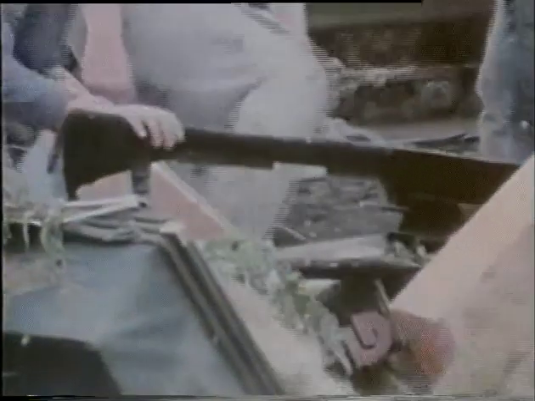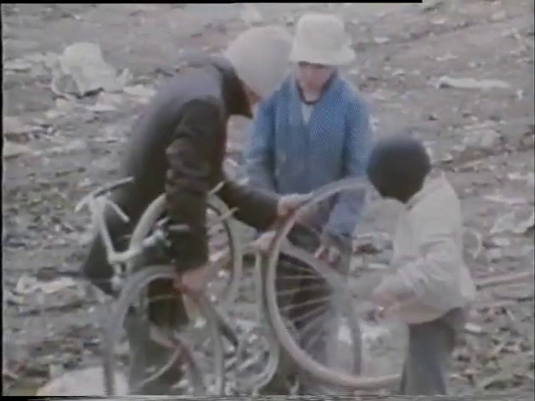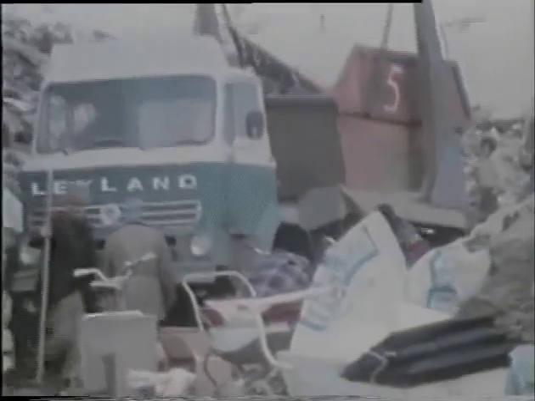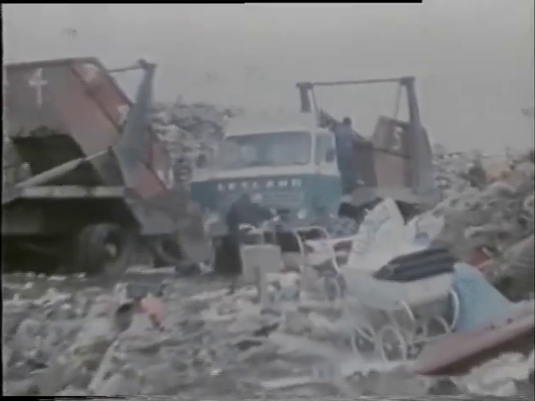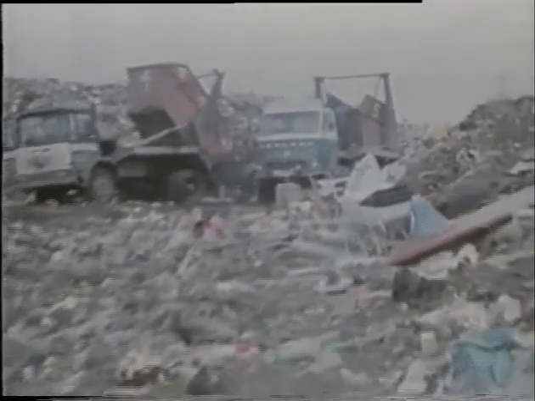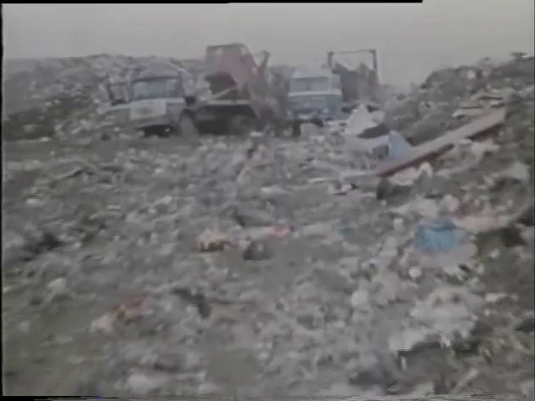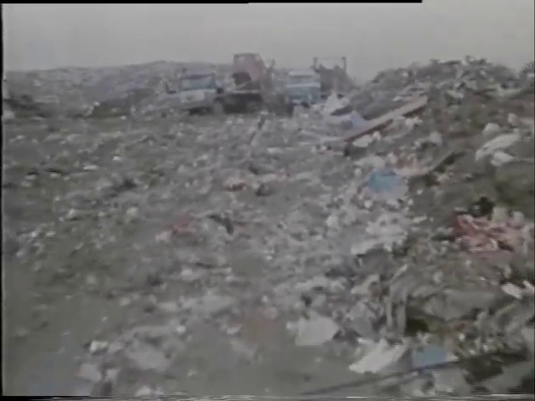Just because things have been thrown away doesn't mean they're worthless. One person's rubbish is another person's pay packet. It isn't only seagulls that make a living from leftovers. Can we save money and energy by recycling, by using materials again instead of always going back to the earth for raw materials?